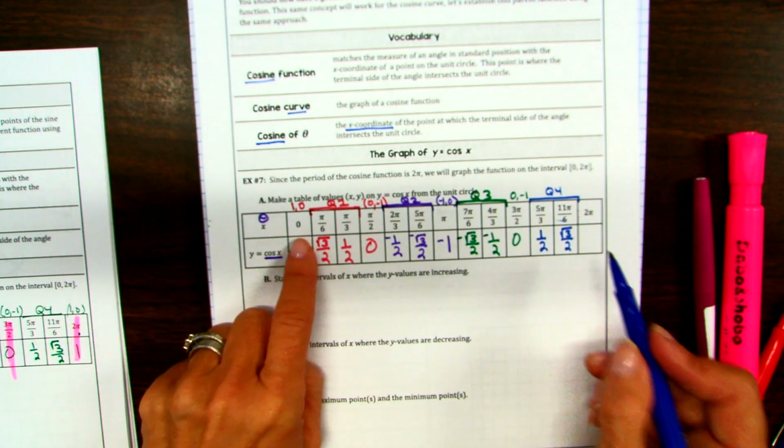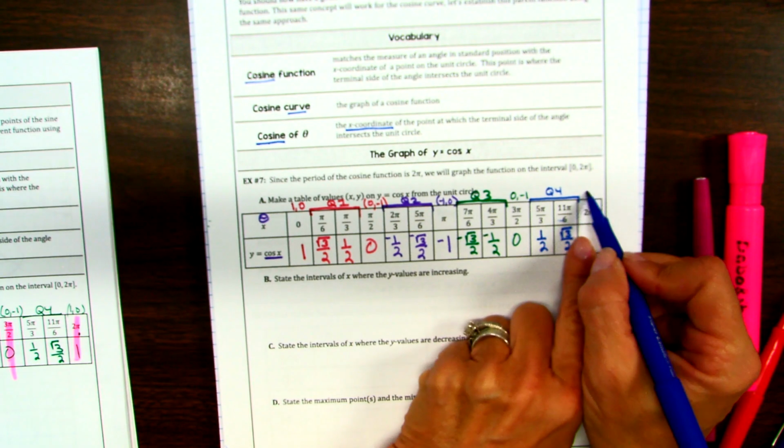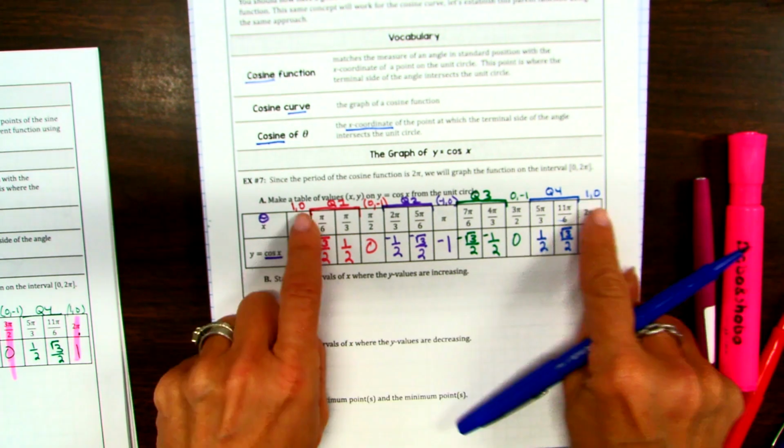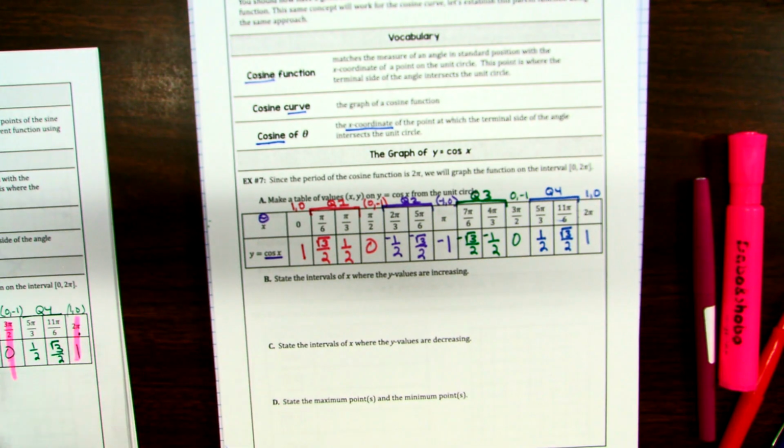And then we get back to where we started. Remember, periodic graphs always start and end at the same place. 0 and 2 pi are coterminal. They have the same ordered pair, so they have the same sine, cosine, tangent.